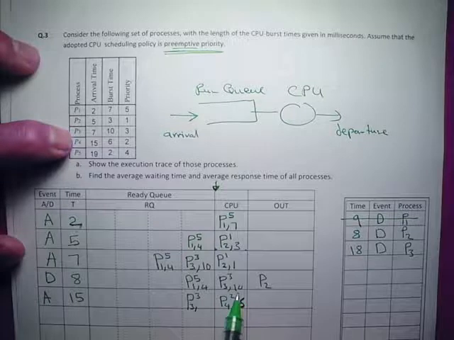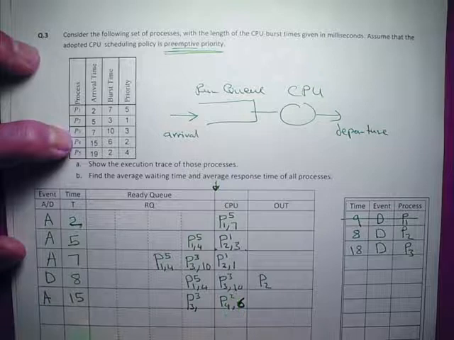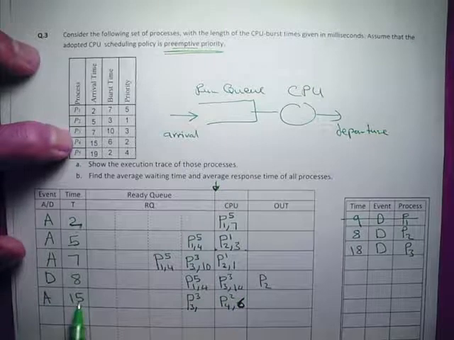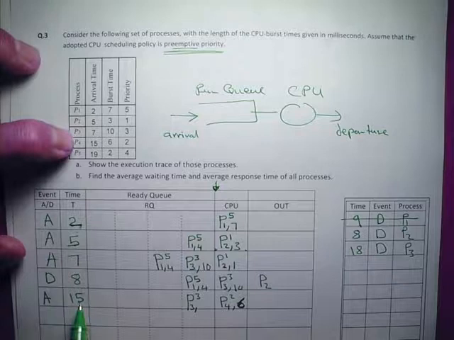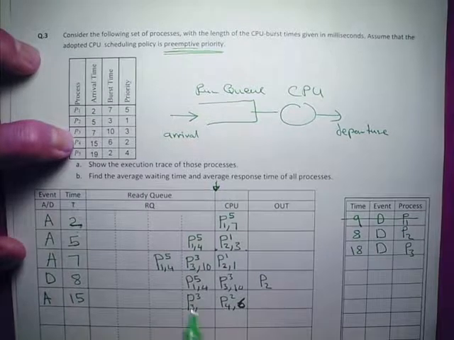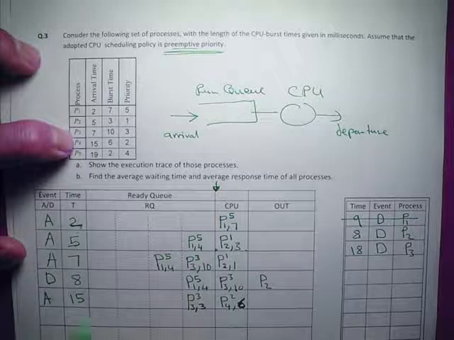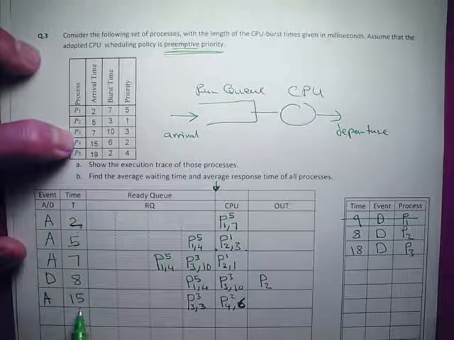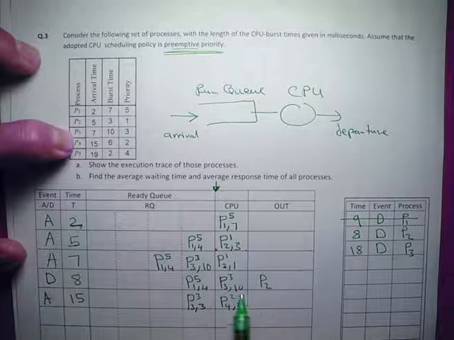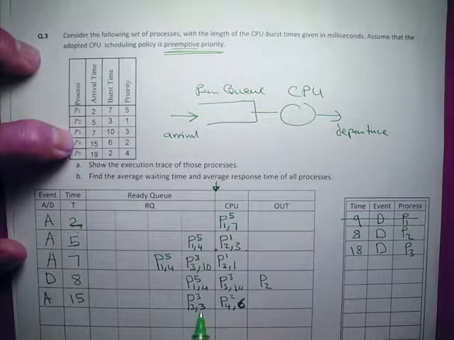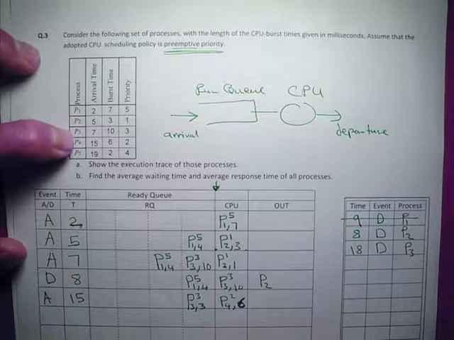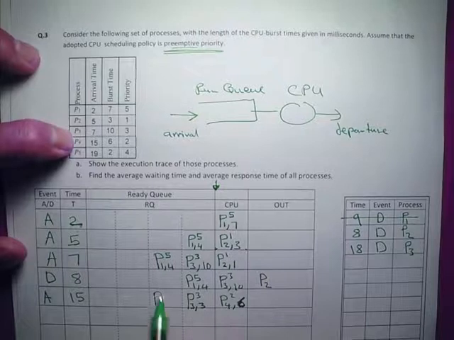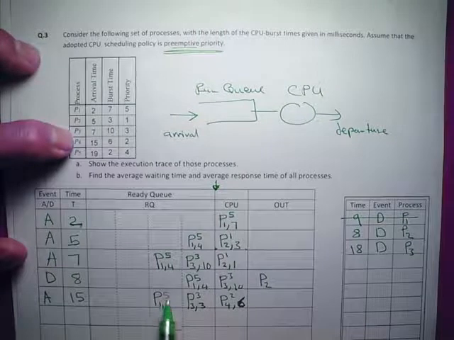At 8, it needed 10, and now it's after 7. 8 to 15 is 7 milliseconds. It was 10, now it becomes 3, okay? So now, after that, I'll still have, of course, P1 that needs 5 in here, okay?